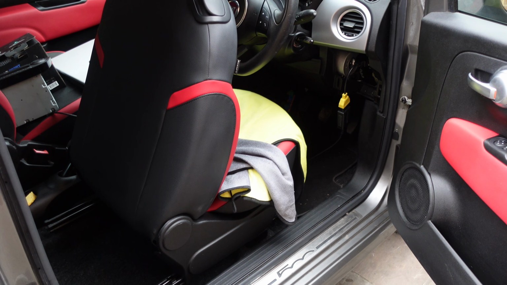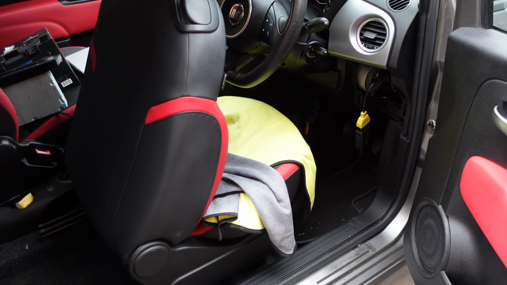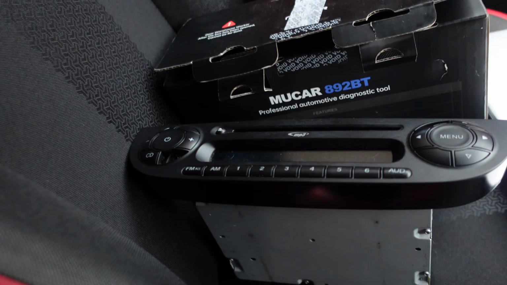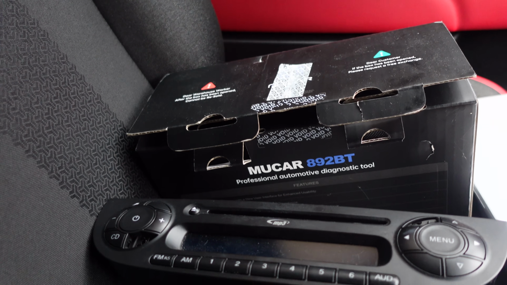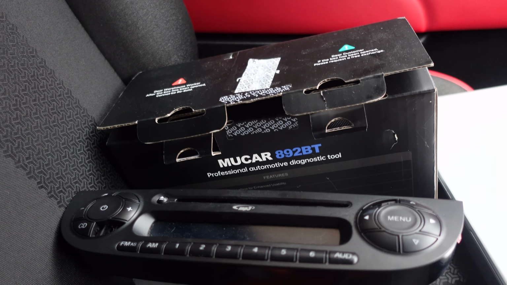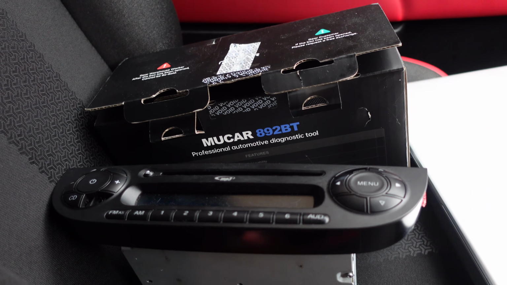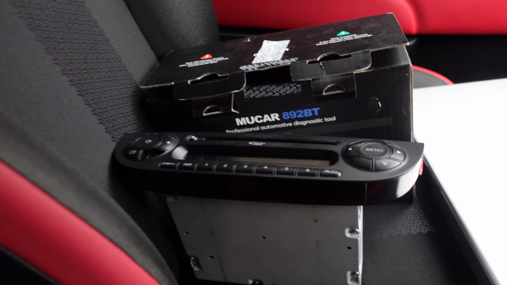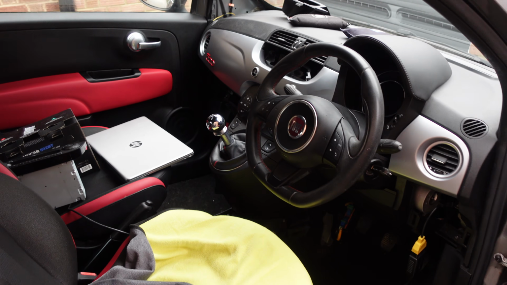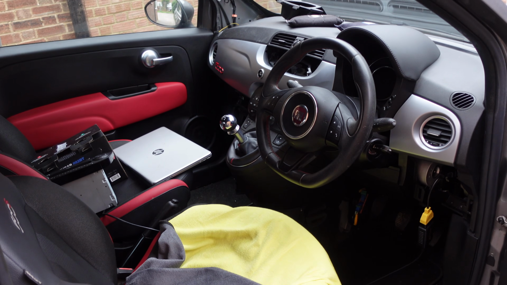And then we should be able to clear the codes, because what I need to do is be able to put the stereo or connect the stereo back up temporarily, and then I'm going to try the old Mucar 892BT to attempt to do a proxy alignment. So I need to get it, as I said yesterday, to a state where the mileage isn't flashing before I put the new stereo in. We need to code out that Blue Me. So you're just making life a lot easier for yourself if you can do that in one fell swoop. So I'm going to get this done, and then we'll come back and we'll test it and see if it's worked.